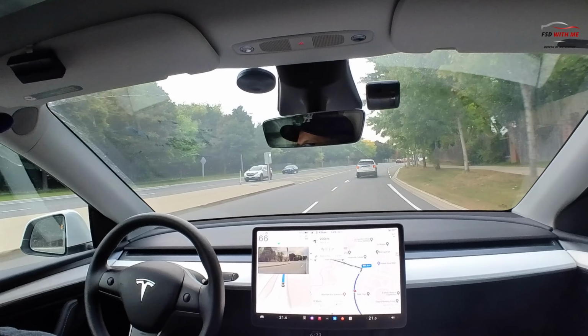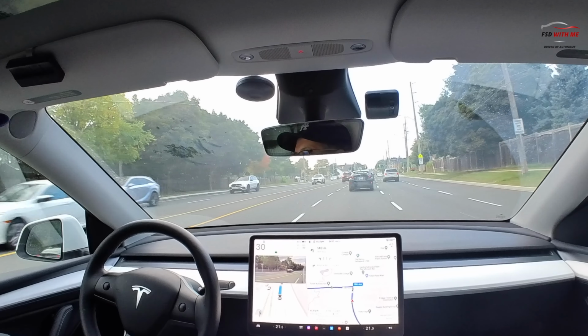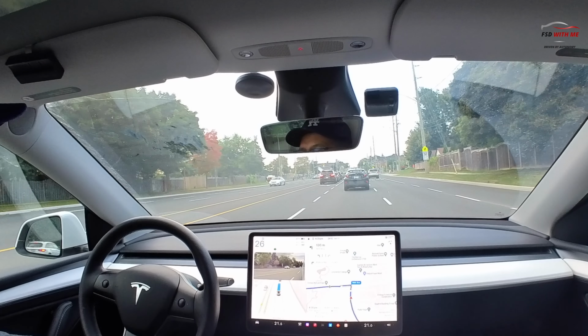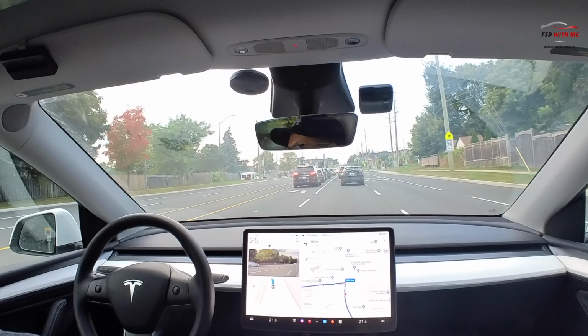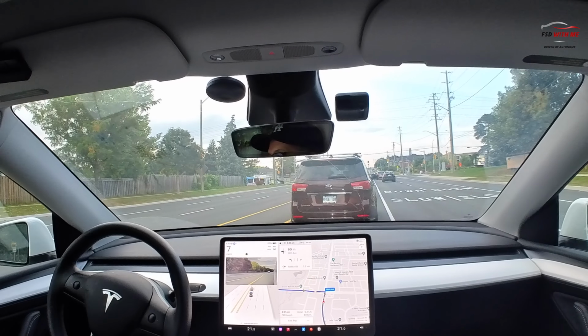All right, signaling to get into the left lane. Now I've got to get into the left turn lane. Don't want to leave it till too late, otherwise I'm going to miss it. All right, it's edging up. It's really got to move there. Then we're going to run out of space, and it gets me in there at the last minute.